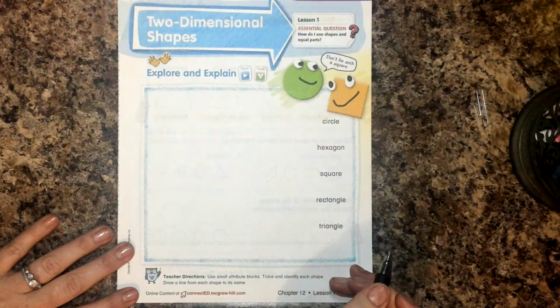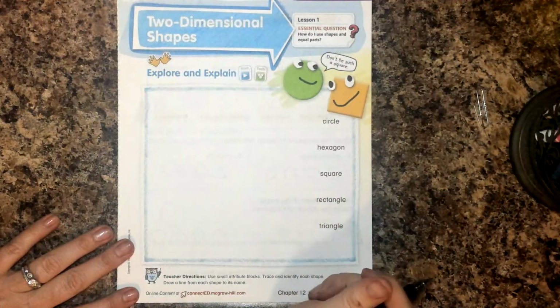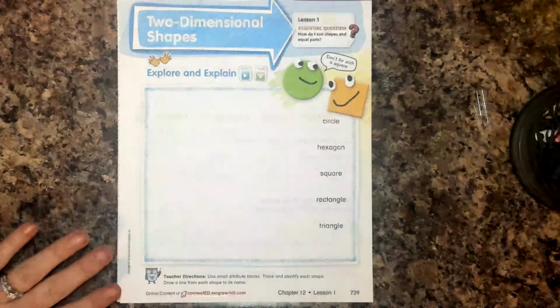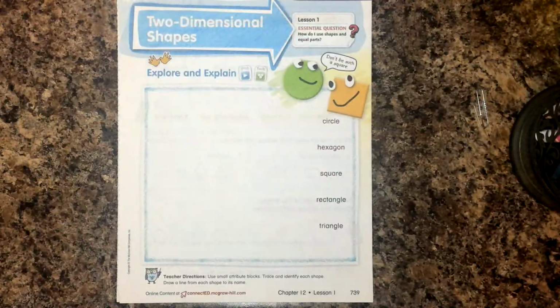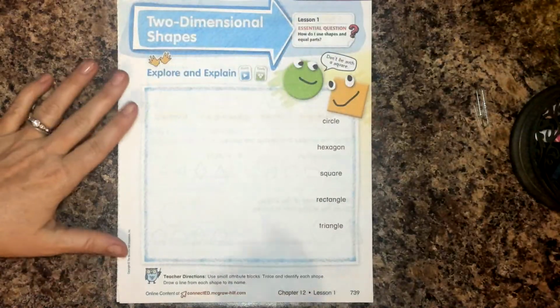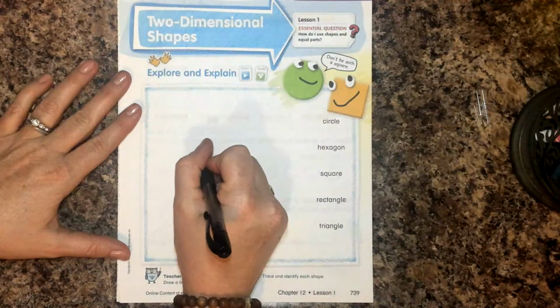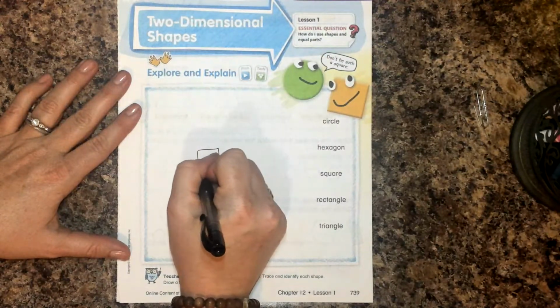It's another week. Yay. Okay, so what we're going to do is work on two-dimensional shapes. With the two-dimensional shapes, we're going to draw them all over our paper and then connect them. So let's draw a square. 4 equal sides, just do your best.